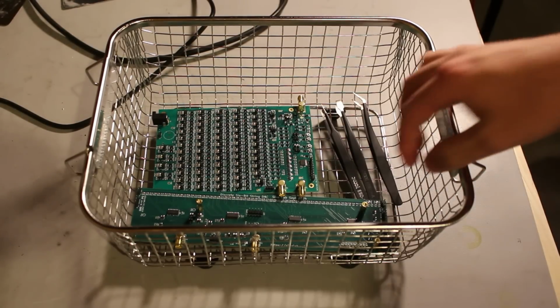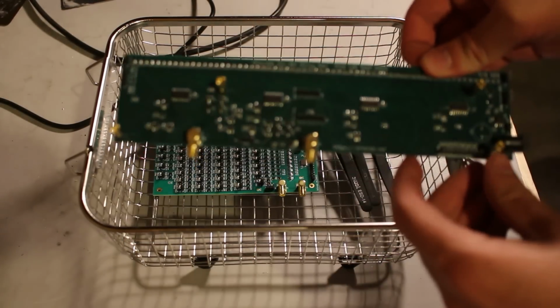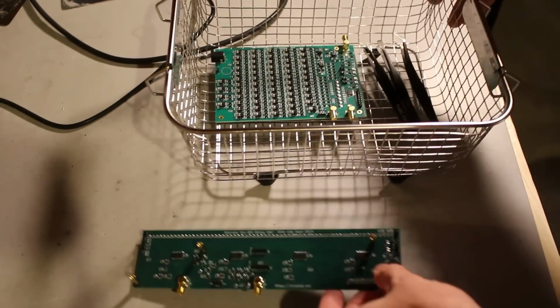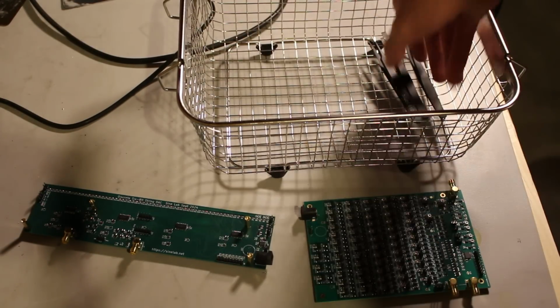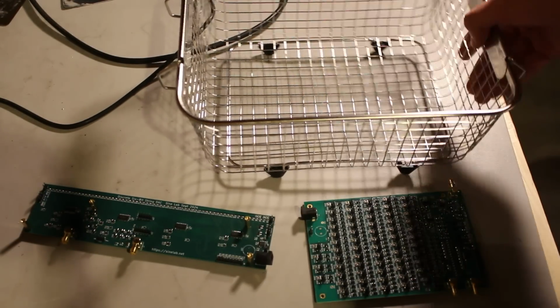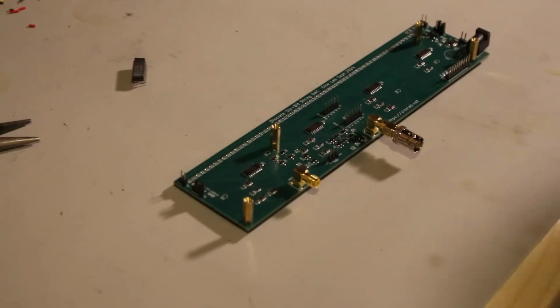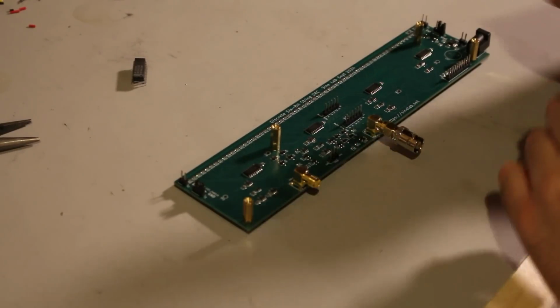I was really impressed by how clean the items were after the bath though. All of the sticky residue from the flux was completely removed. And since it was isopropyl, the boards dried very quickly. Now we can finally test the string DAC, except not quite yet since there were a few errors.